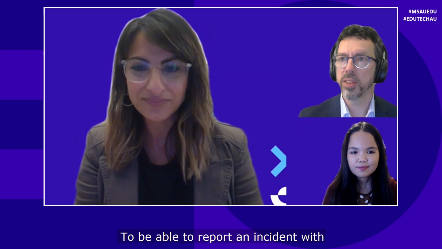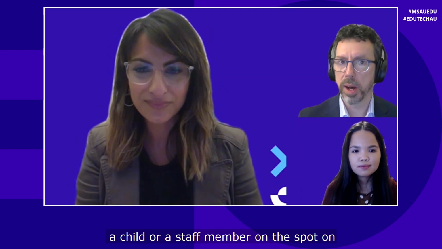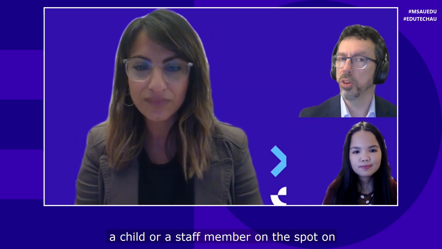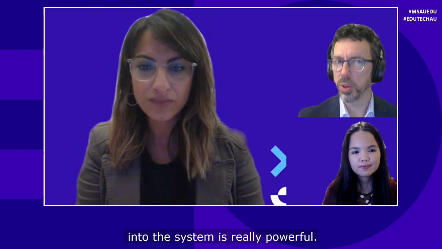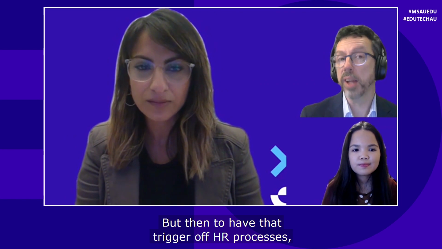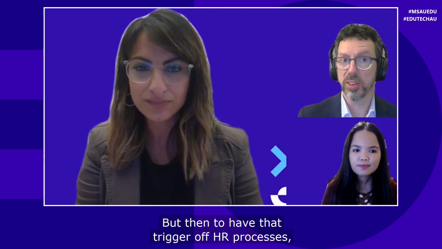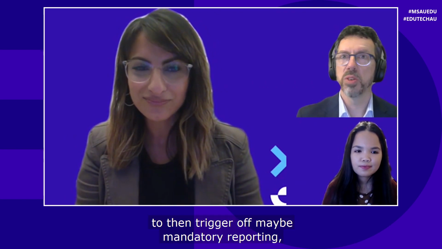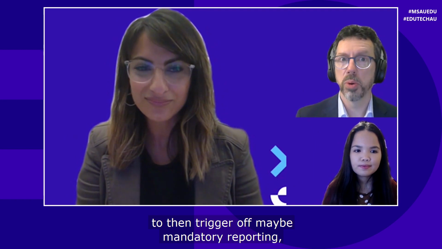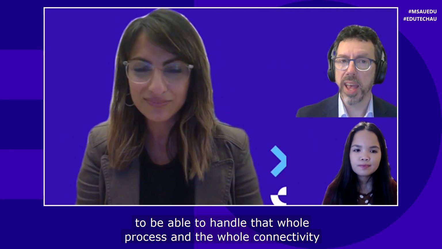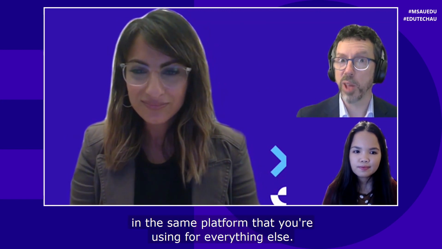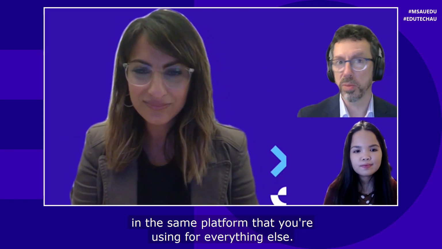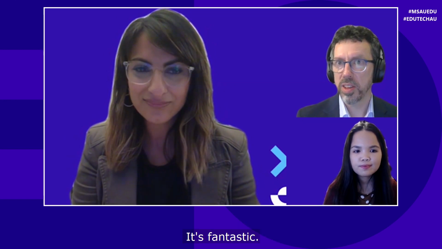To be able to report an incident with a child or a staff member on the spot, on your phone, and have it immediately go into the system is really powerful. But then to have that trigger off HR processes, to then trigger off maybe mandatory reporting, to be able to handle that whole process and the whole connectivity in the same platform that you're using for everything else, it's fantastic.